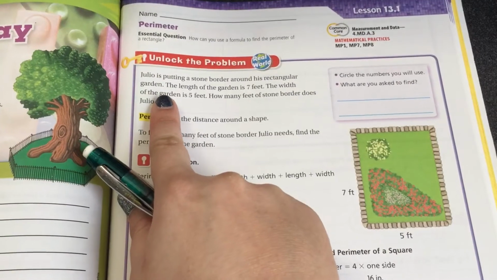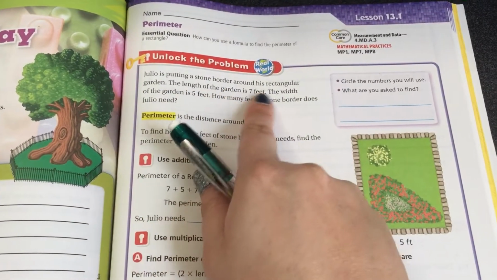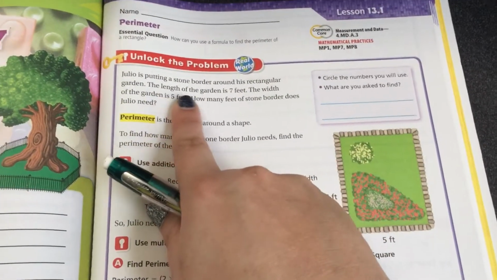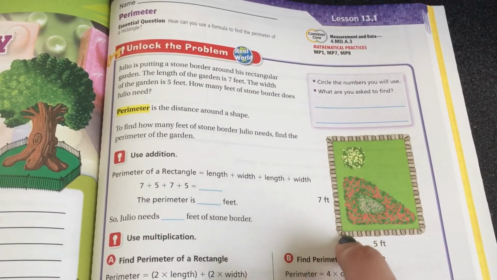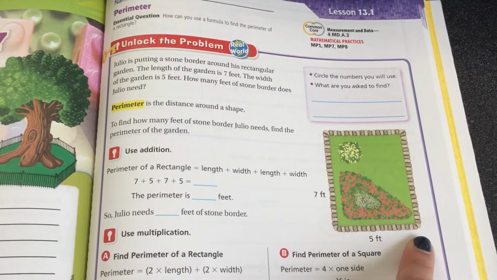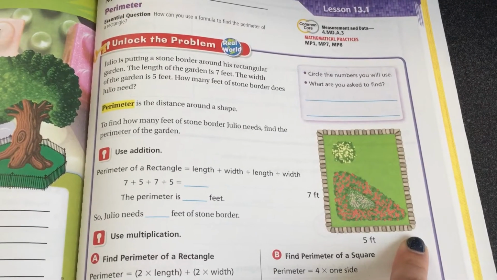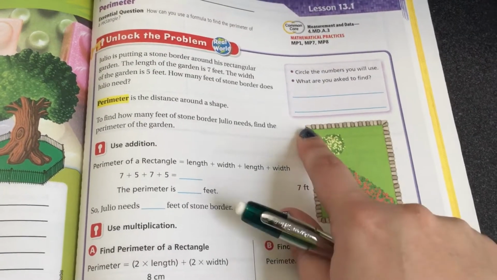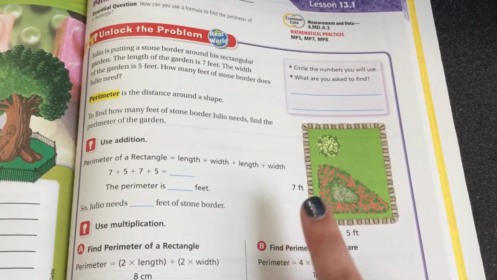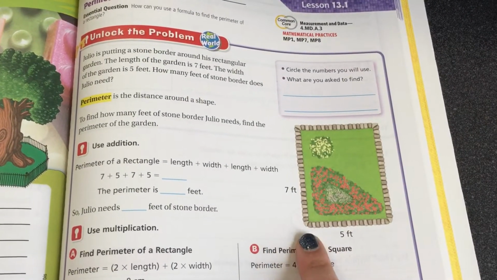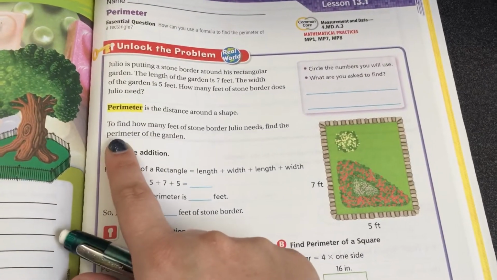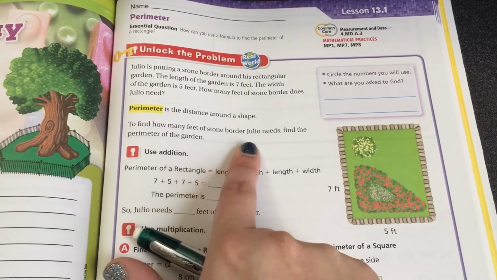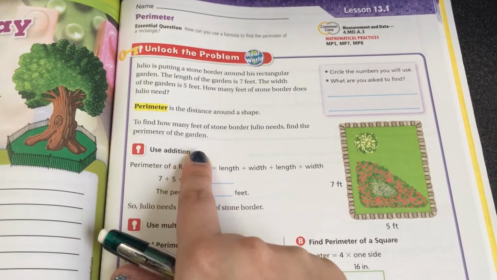So this problem says Julio is putting a stone border around his rectangular garden. The length of the garden is 7 feet, so it's 7 feet long, and the width of the garden is 5 feet. How many feet of stone border does Julio need? So he's got to measure all the way around the outside edge to figure out how much he needs. So it says, let's see here. To find out how many feet of stone border Julio needs, find the perimeter of the garden.